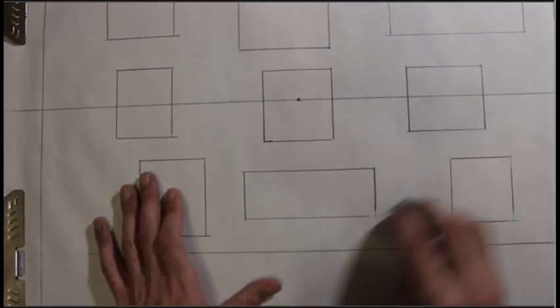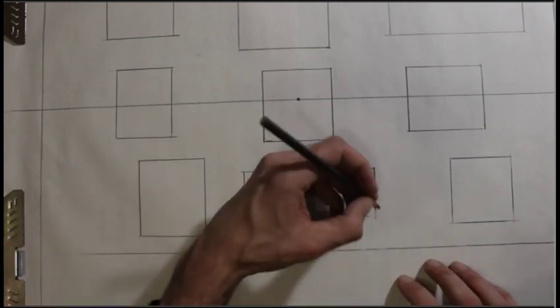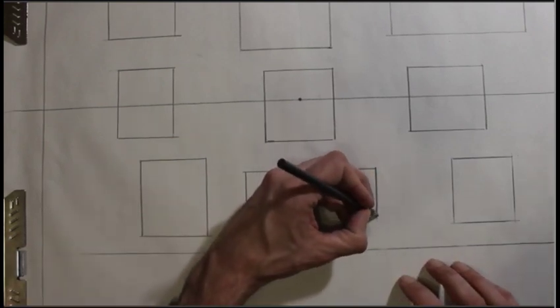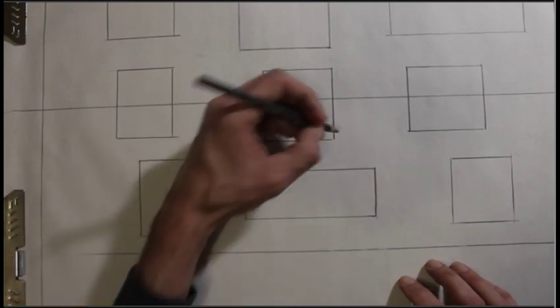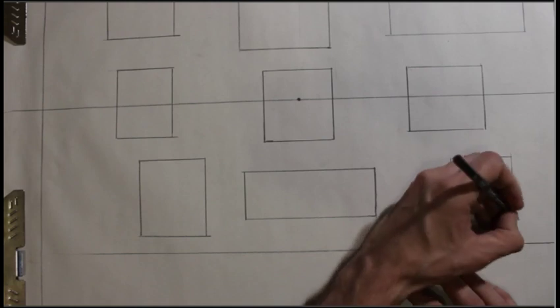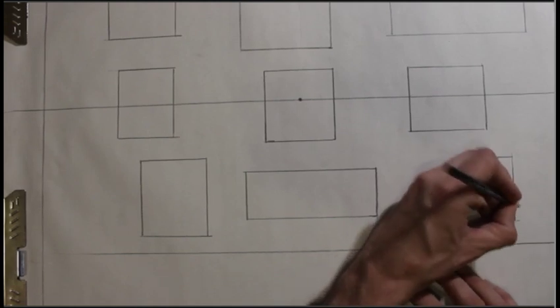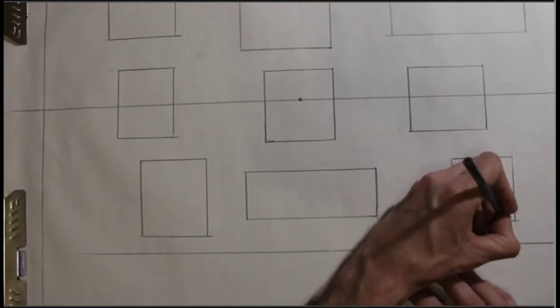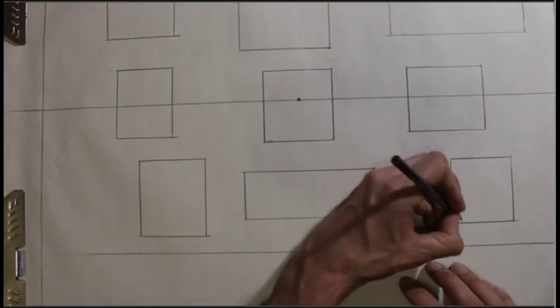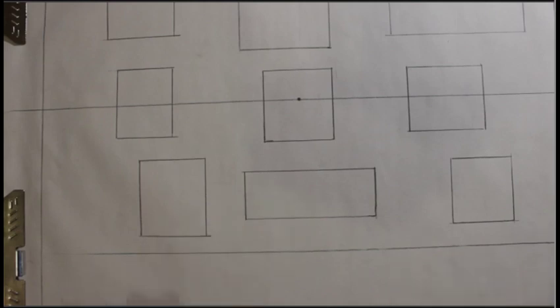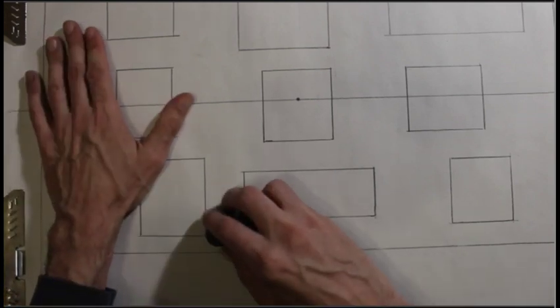Alright. Clean that up just a bit. Now, bear in mind, again, I'm drawing extra dark so that you're able to see it in the video. But this step here you would want to be doing with your 4H, 2H pencil, drawing as lightly as possible. This is all preparatory draft work leading up to more complex shapes.